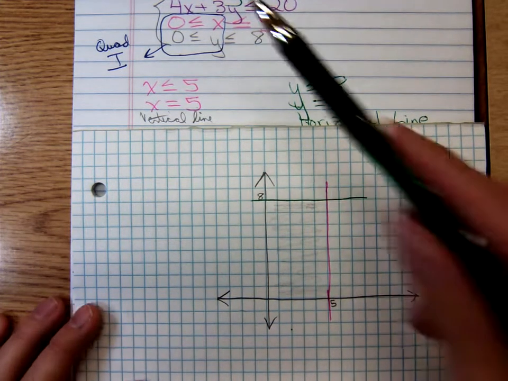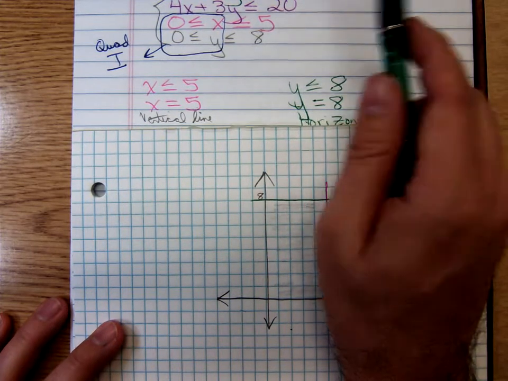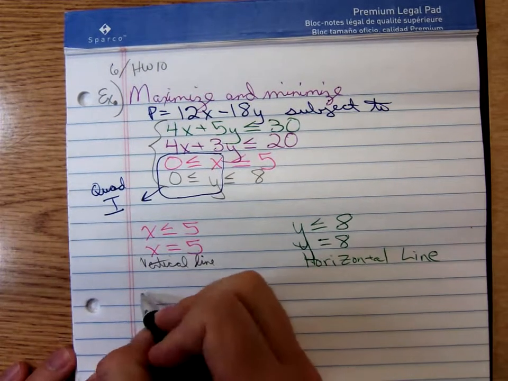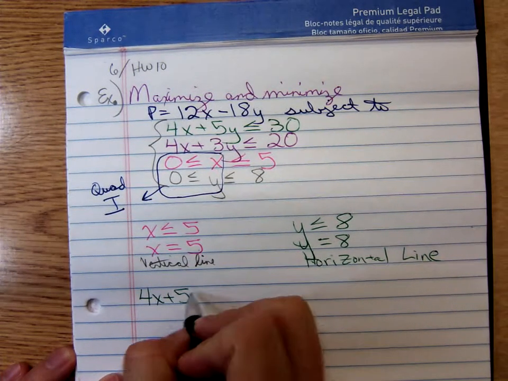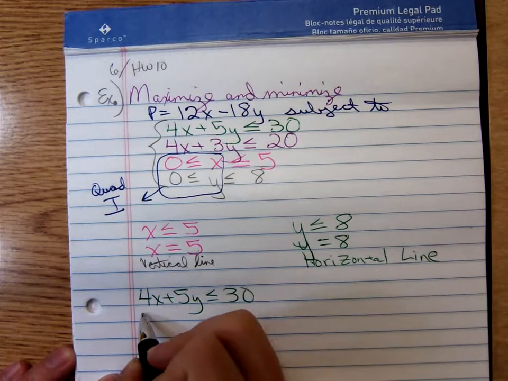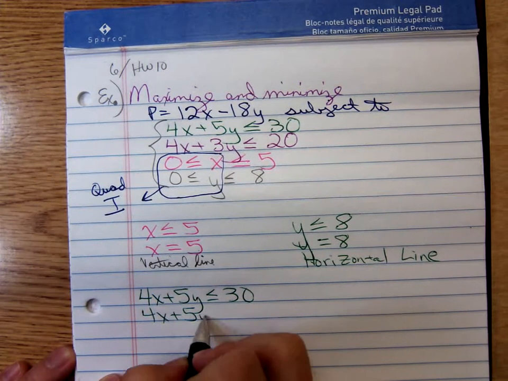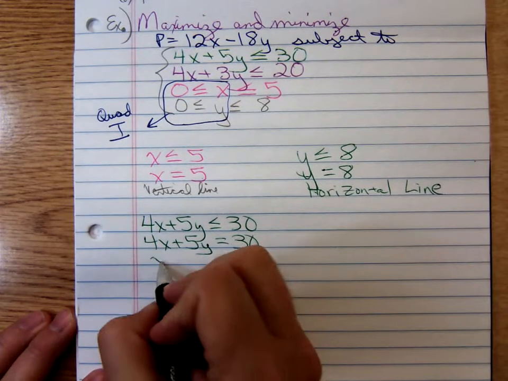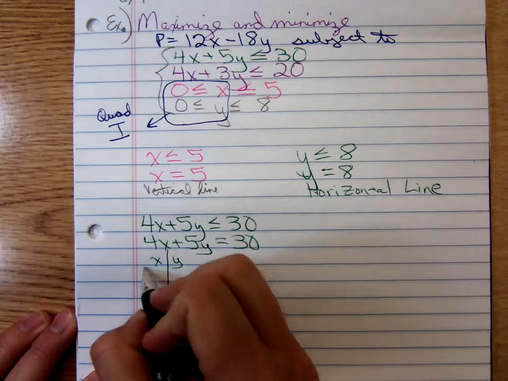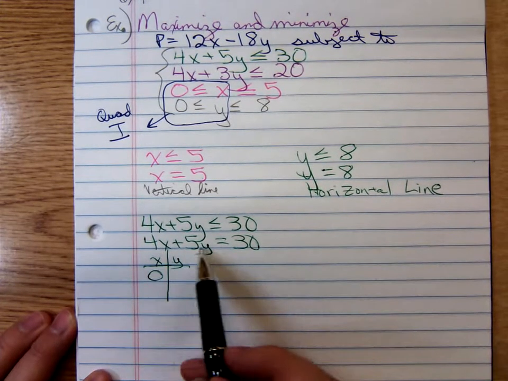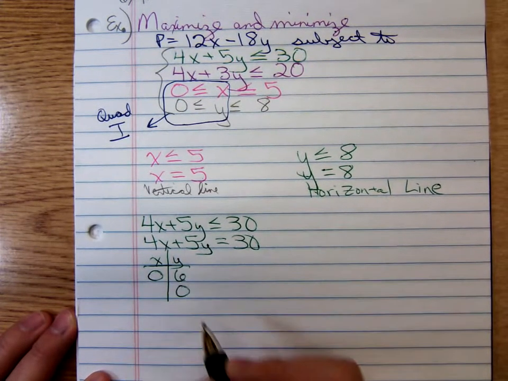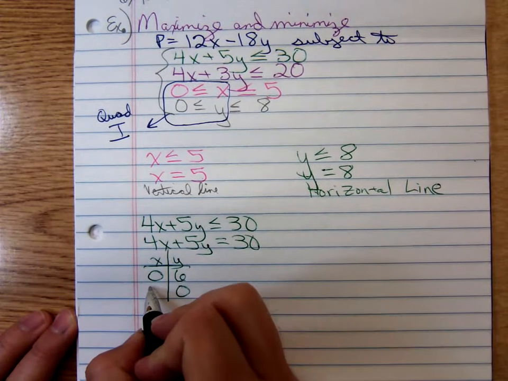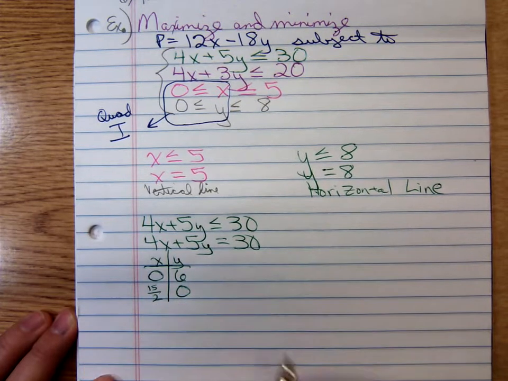Now we have to deal with 4x plus 5y is less than or equal to 30. So we have to graph the boundary line, 4x plus 5y is equal to 30. Finding our intercepts. When x is 0, y is 6. When y is 0, x would be 30 over 4. That's the same thing as 15 halves, 7 1/2.